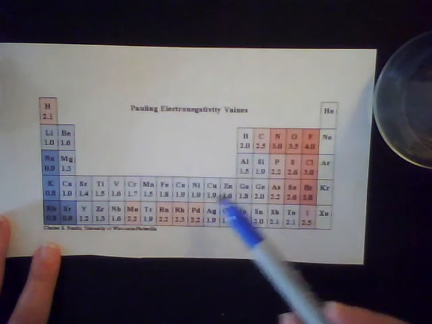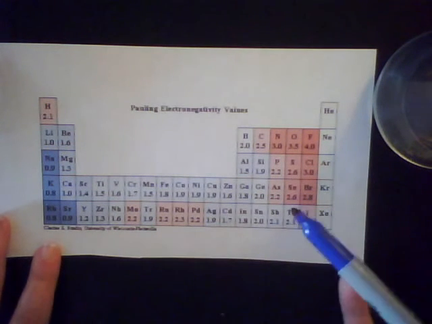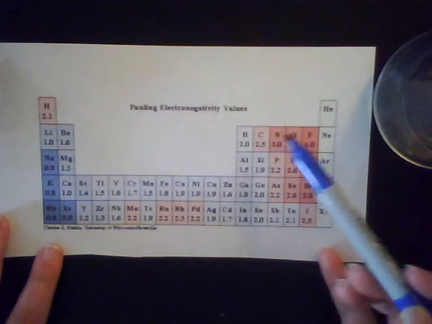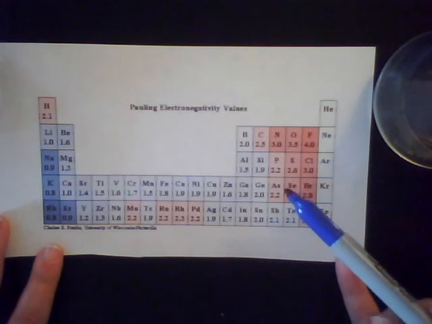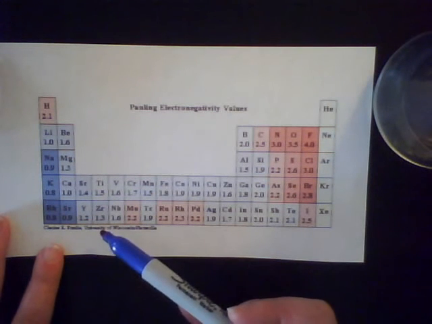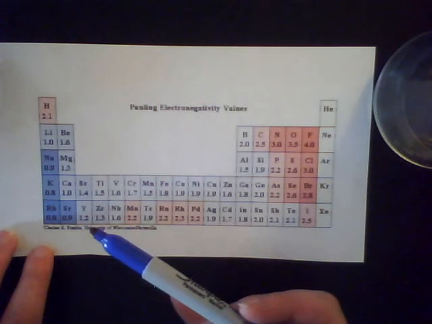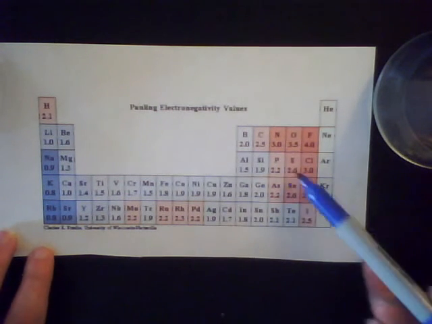And then as we go further away from that, either down the columns or to the left, we can see that the numbers get smaller. That means that on this side of the periodic table, our nonmetals tend to like to pull electrons away from our metals. Okay, so nonmetals tend to be a little more greedy than the metals do. Now when we're looking at covalent bonds, we're just focused on the nonmetals.